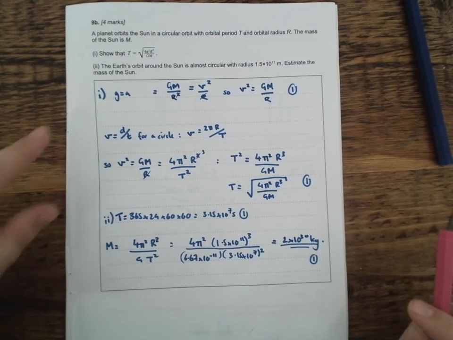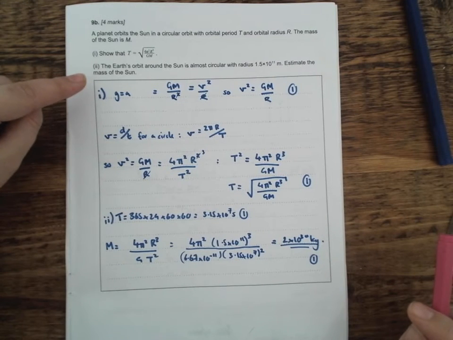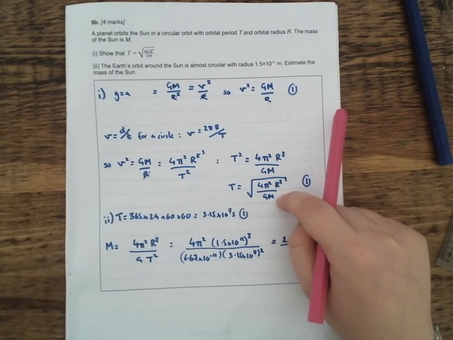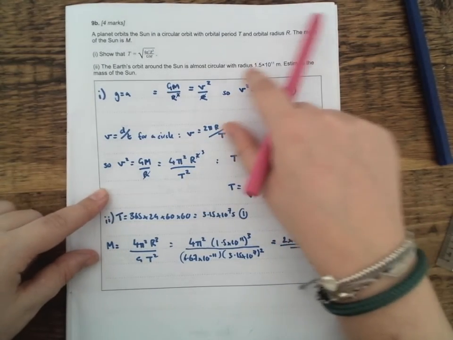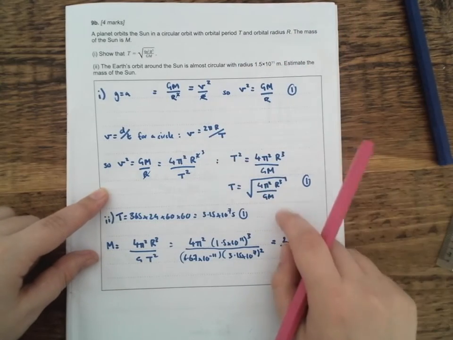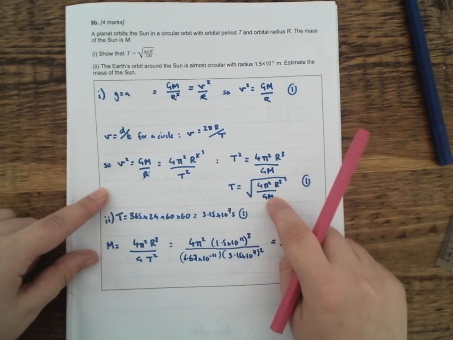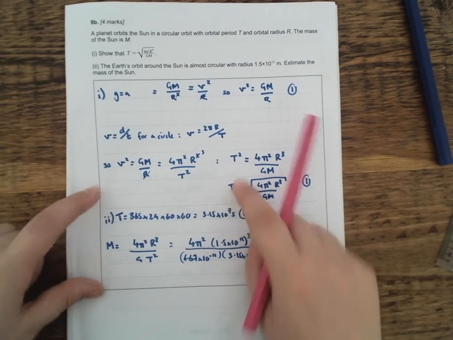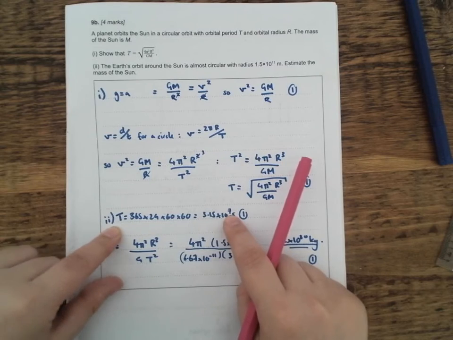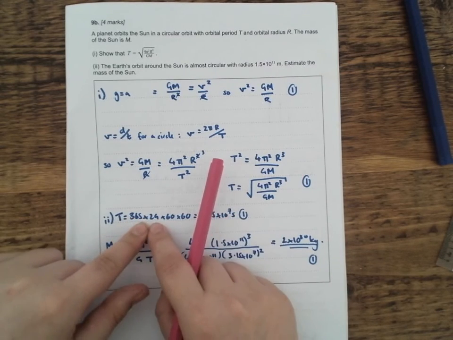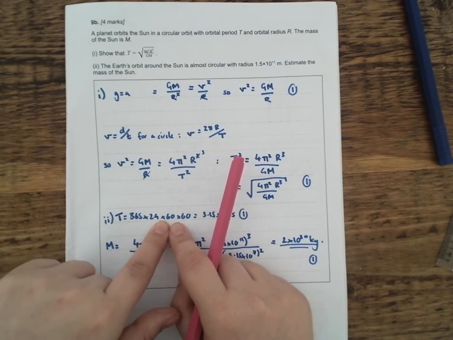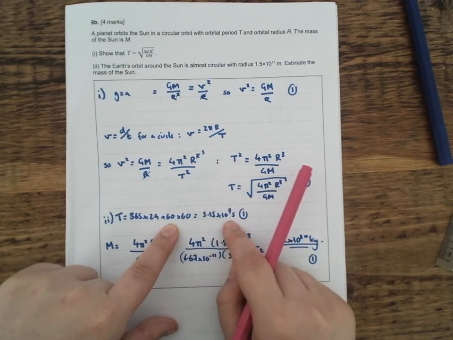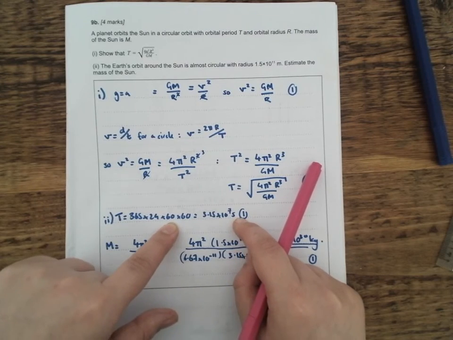The next bit was asking to estimate the mass of the sun. So I essentially want to use this equation up here. I've been given lots of different things. I've been given the radius of the orbit, so I can sub that in. I want to find out the M, pi I know, G I know, and T I can find out. The orbit of the Earth around the sun takes 365 days. There are 24 hours in a day, 60 minutes in an hour, and 60 seconds in a minute. So there's 3.15 times 10 to the 7 seconds in 1 year.